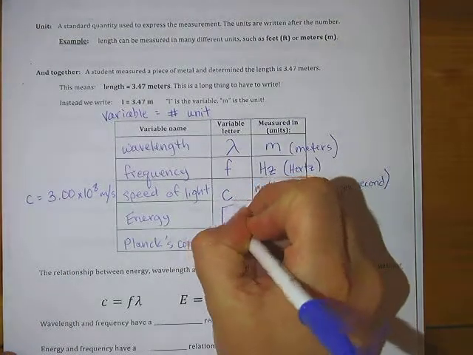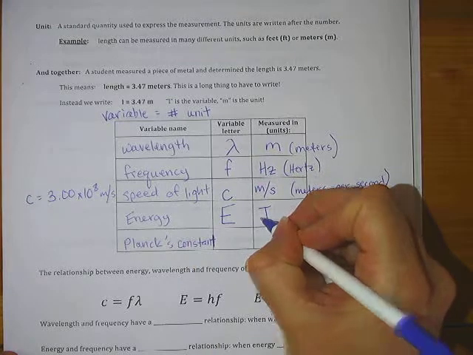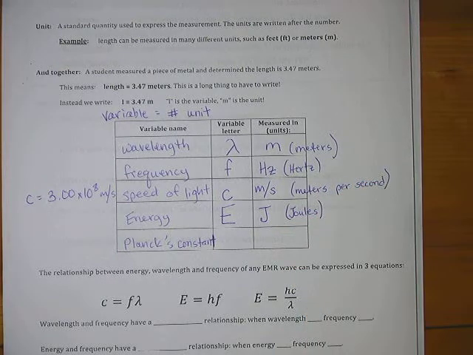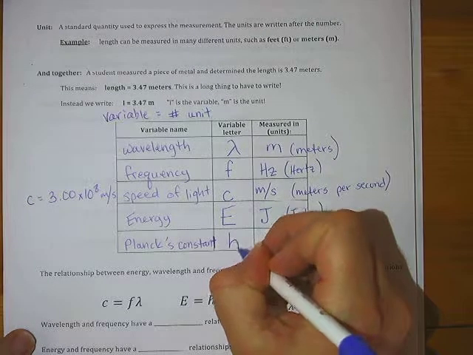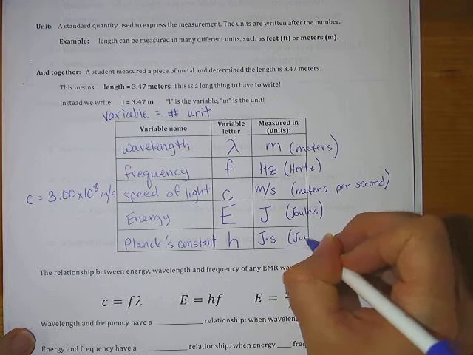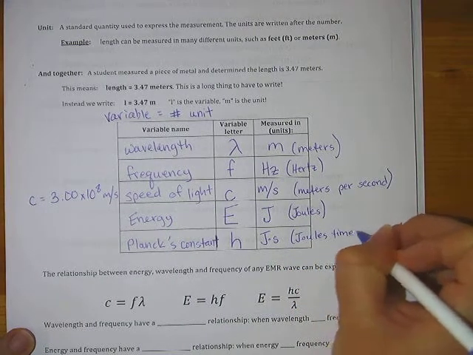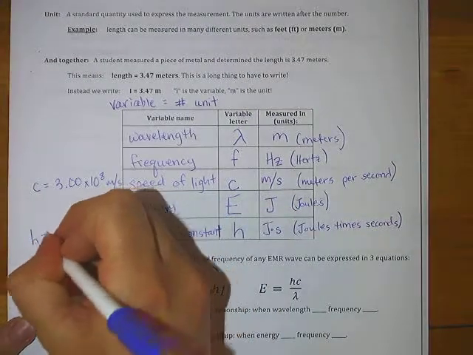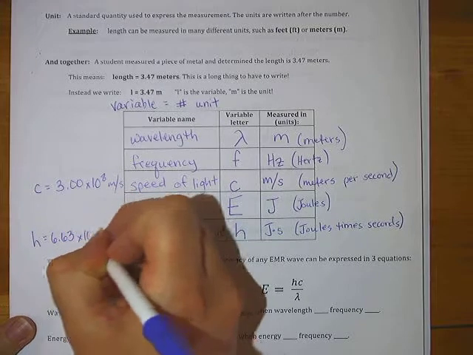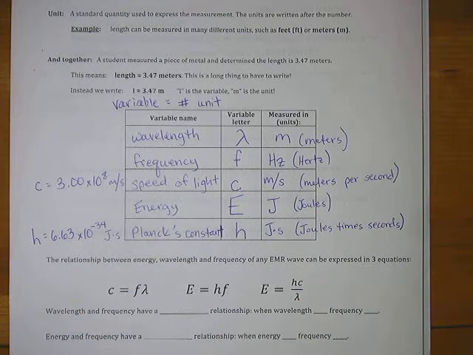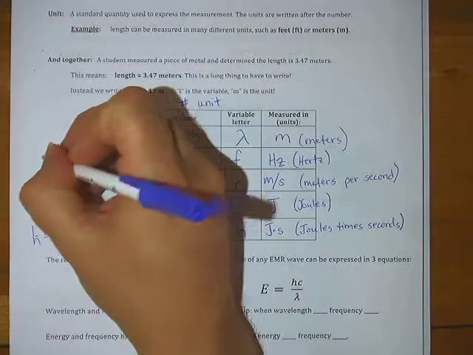Energy, we use a capital E. It is measured in a unit you probably have not heard of before. It's called joules. It's named after a guy, so we use a capital J for joules. And then Planck's constant, we also talked about. It's a lowercase h. It has units of joules times seconds. And again, h is a constant as well. Anytime you need to plug in a number for Planck's constant, you're going to plug in 6.63 times 10 to the negative 34. Always. So these two are constants.